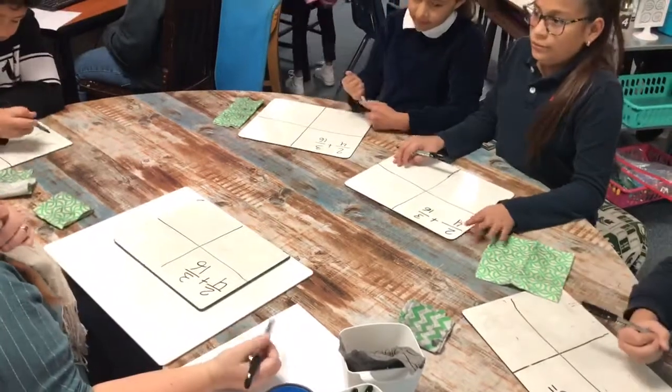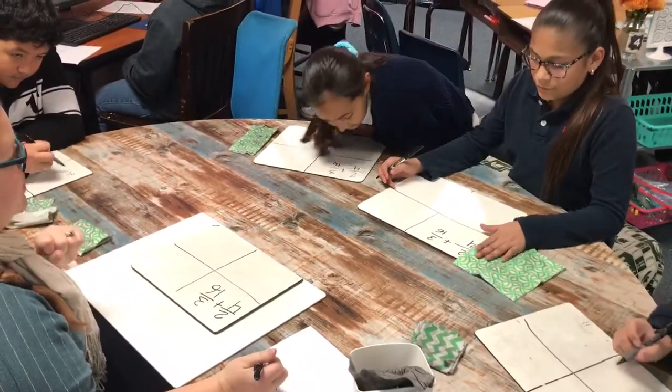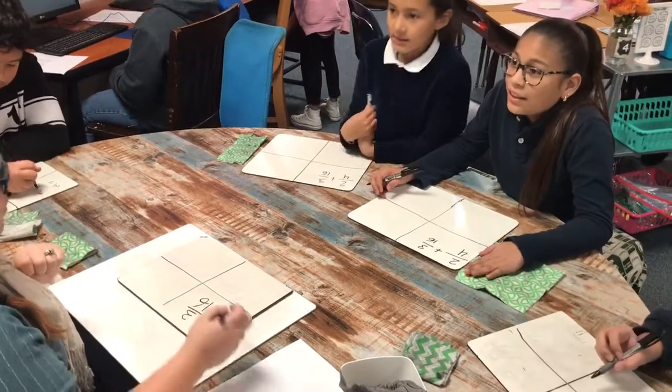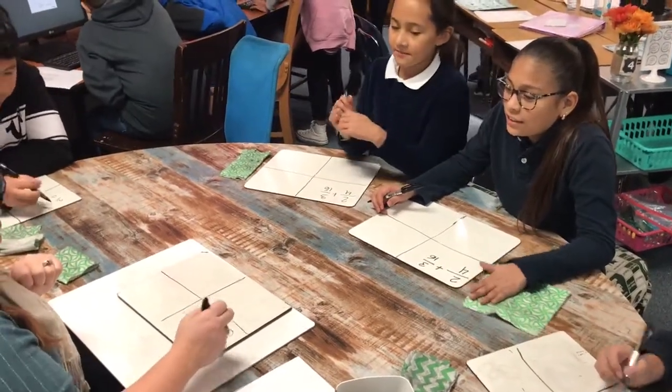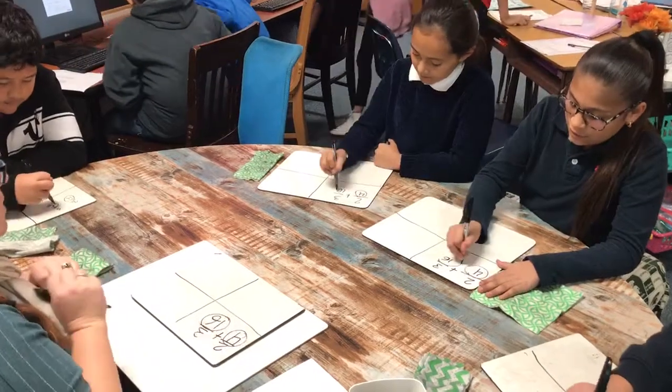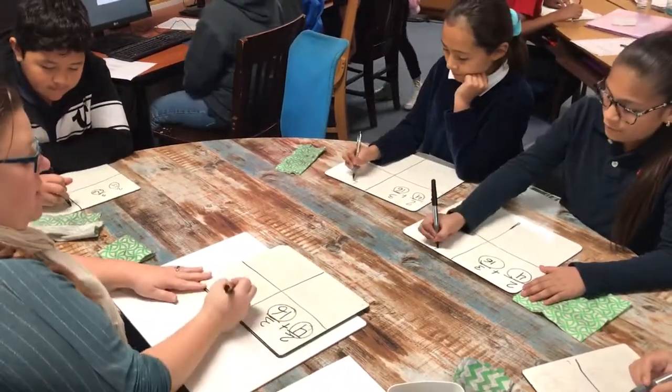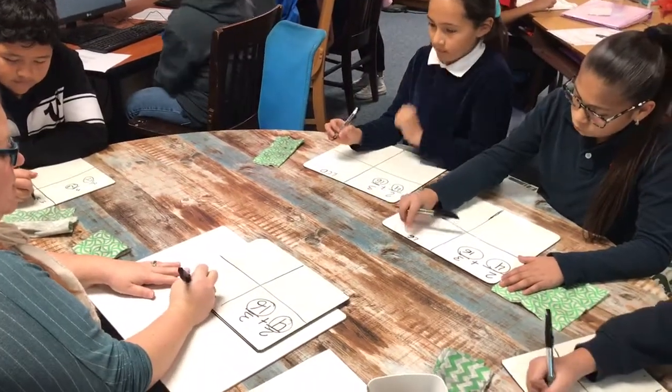First we need to identify our denominators. What are our denominators? They have to be 4 and 16. Circle your denominators. We're going to find our LCD, or least common denominator. So the first step is to find the least common denominator.